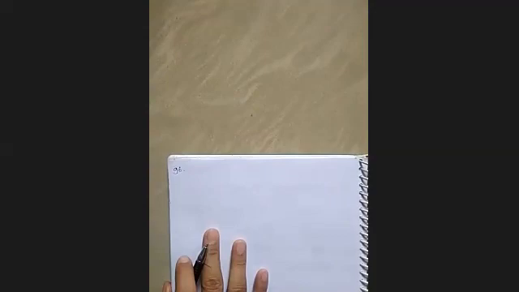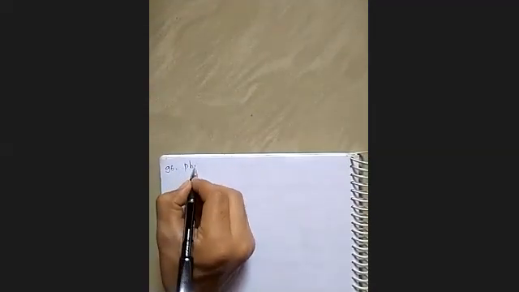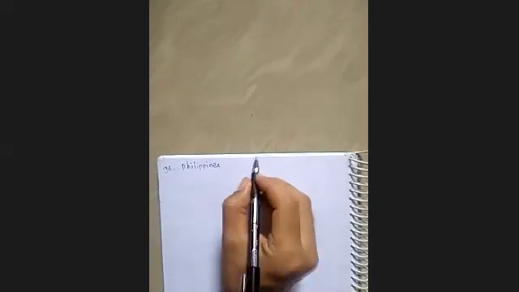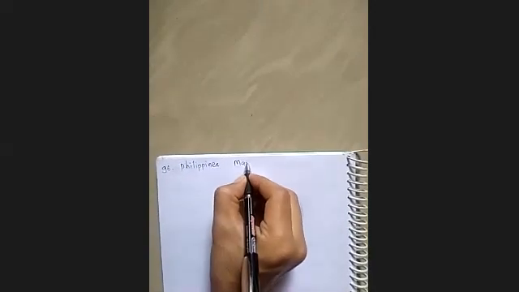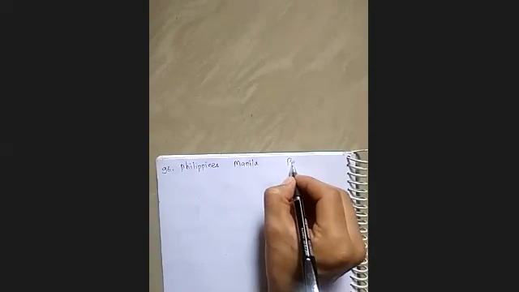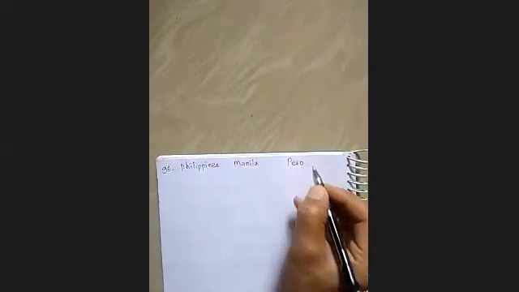Philippines, whose capital is Manila, and its currency is peso.